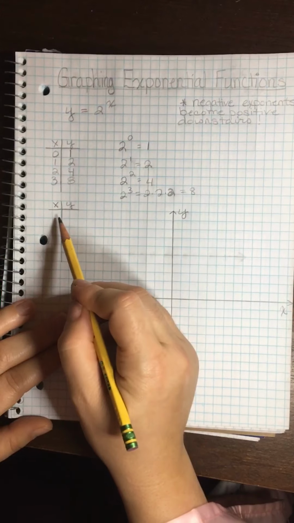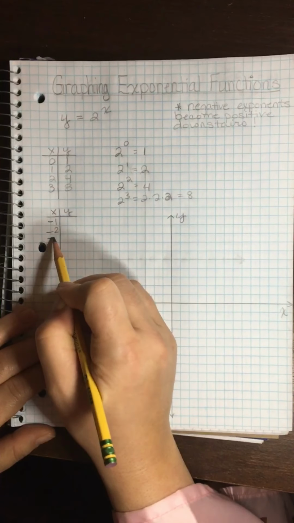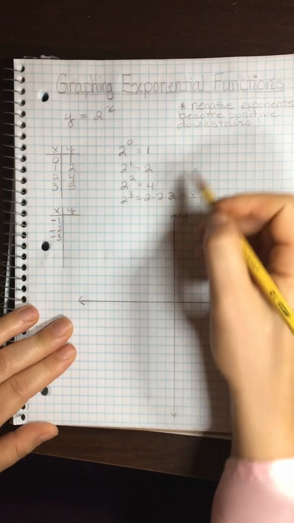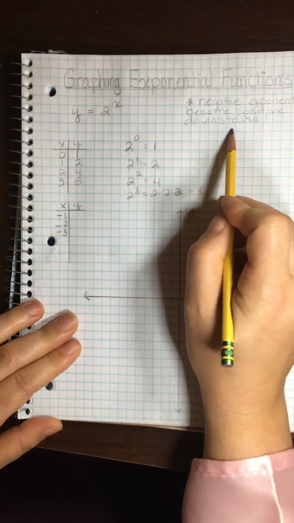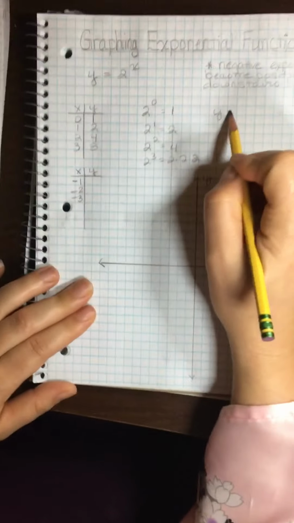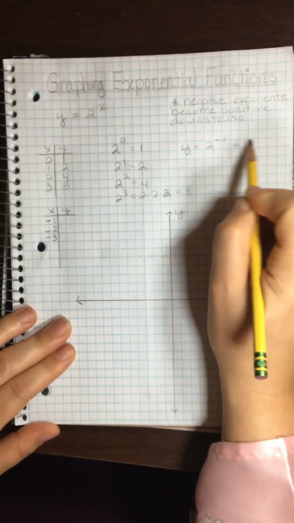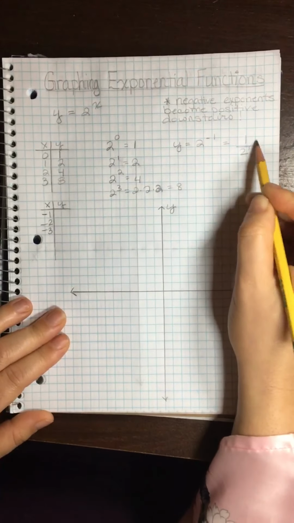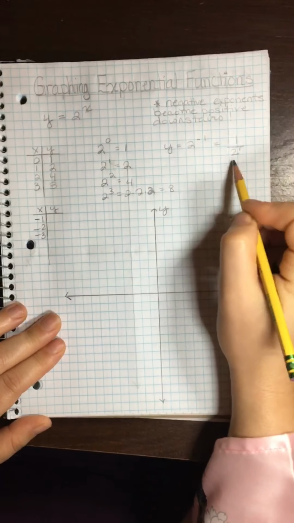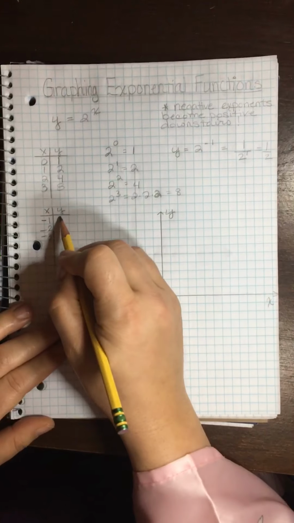Now let's go to some negative numbers. Let's go to -1, -2, and -3. So remember this rule: negative exponents become positive downstairs. So if we said y equals 2 to the -1, we flip it, and we say 1 over 2 to the first power, so it becomes positive downstairs, and that becomes 1/2, okay?